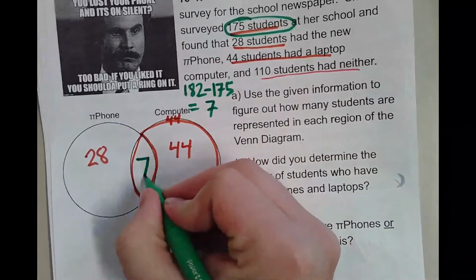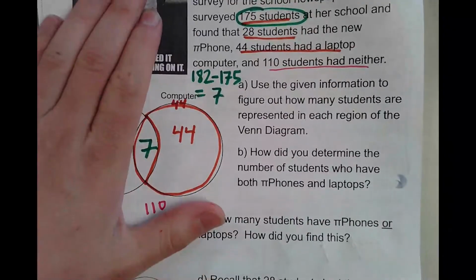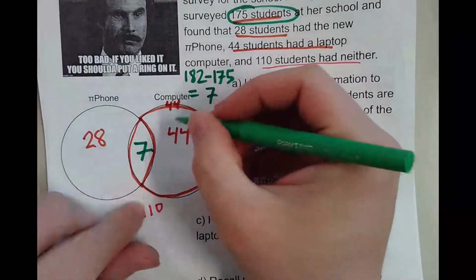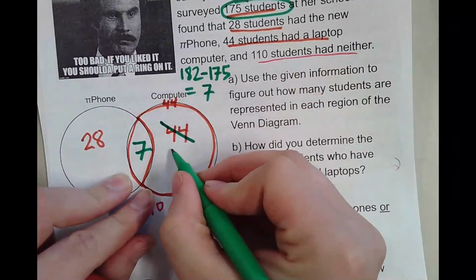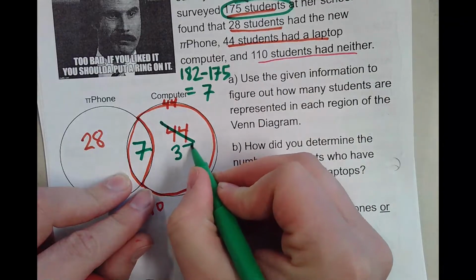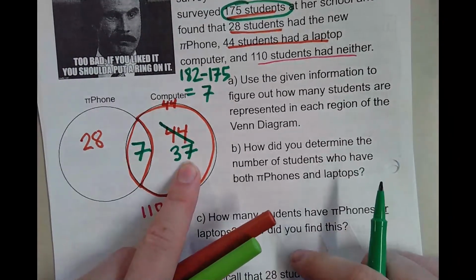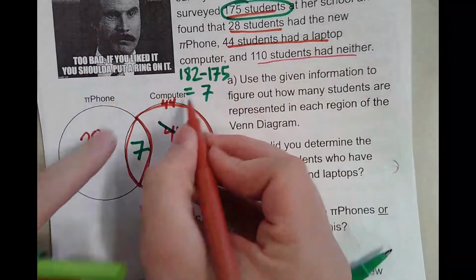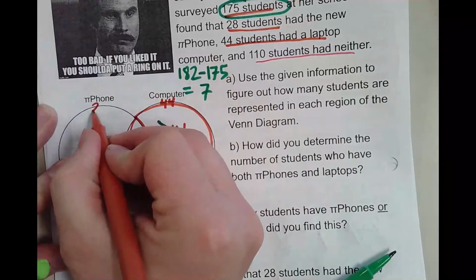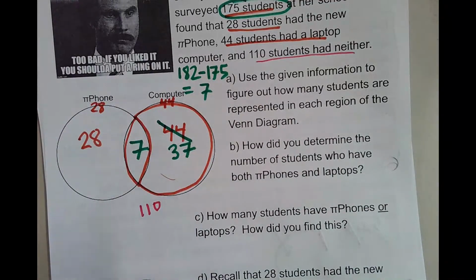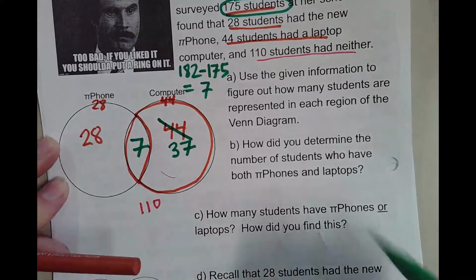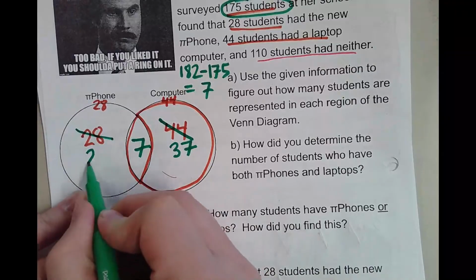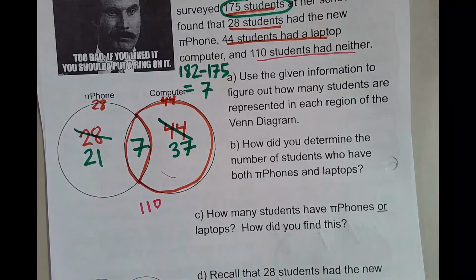That means there's 7 of those people. Remember, 7 of those 44 have a Pi phone, meaning only 37 have just a computer. Okay, so again, 44 is the number of people that have a computer. 28 is the number of people that have a Pi phone. But if 7 people have both, then we have to subtract it. What's 28 minus 7? That one's a lot easier. We're going to get the final answer of 21.